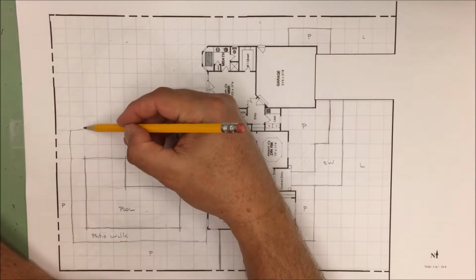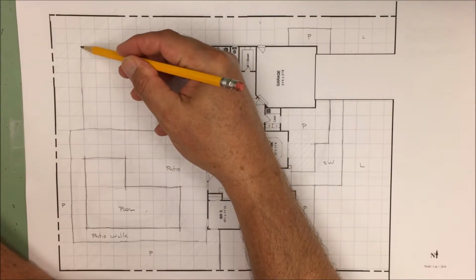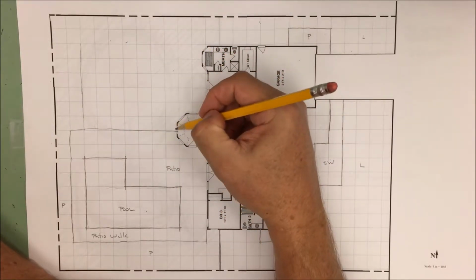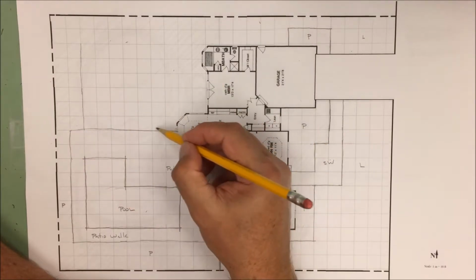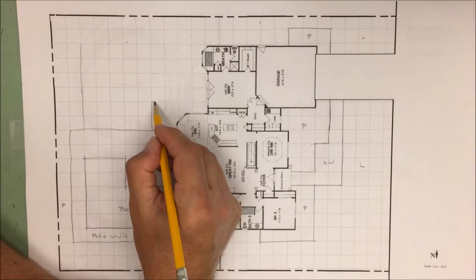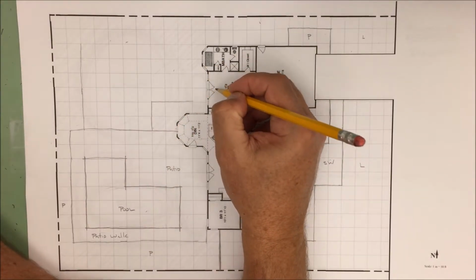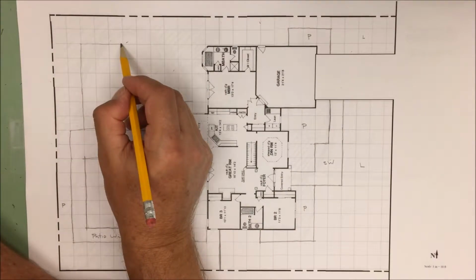So let's maybe make this the lawn. I came in a little bit here. Let me come in a little bit from there. This the lawn. We can go back with lawn towards the master bedroom.